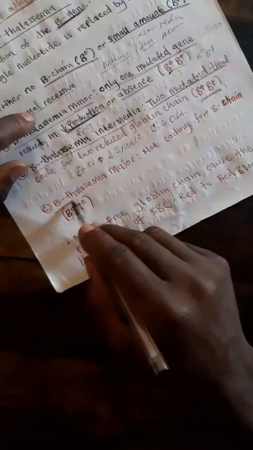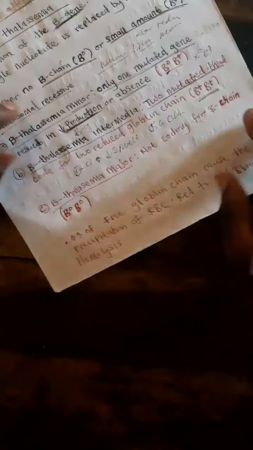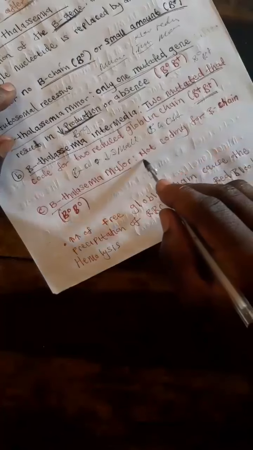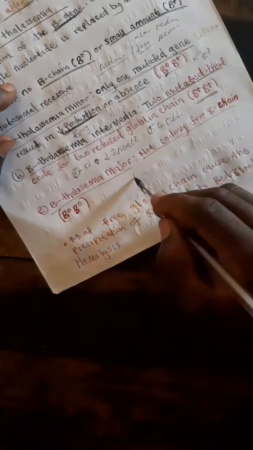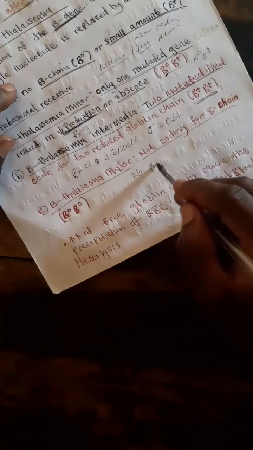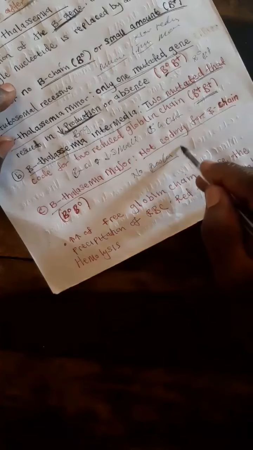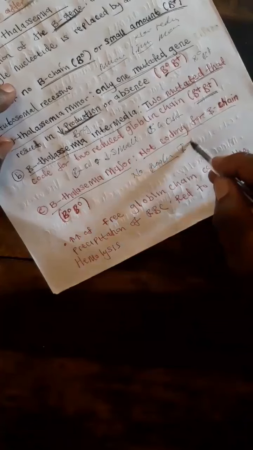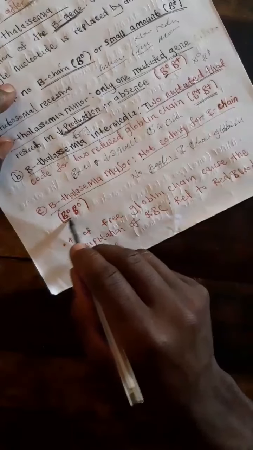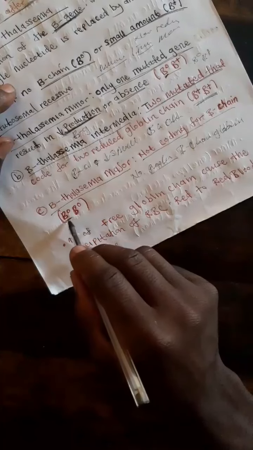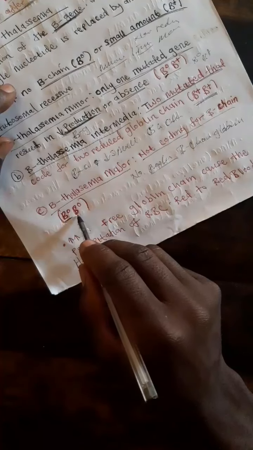Next is beta thalassemia major. This simply means no production of beta globin chain because of beta-zero. So this is beta-zero beta-zero.